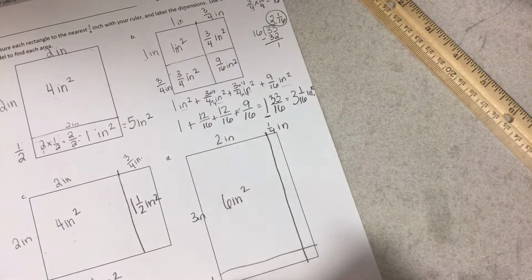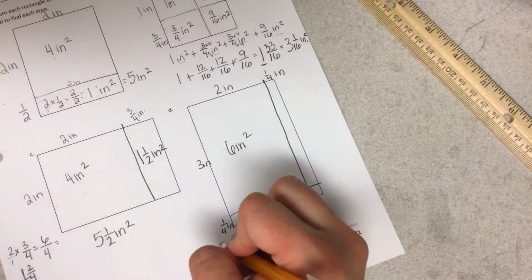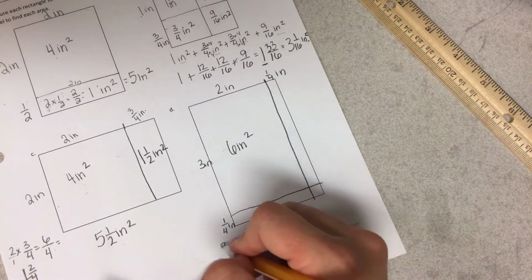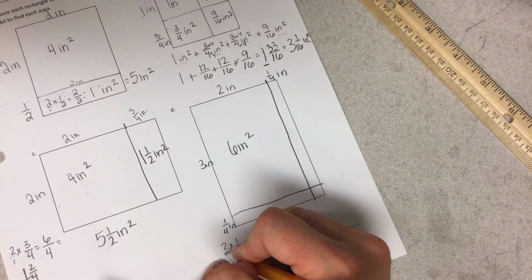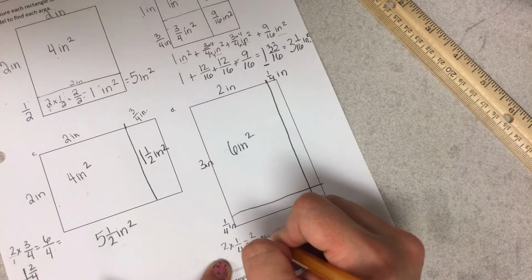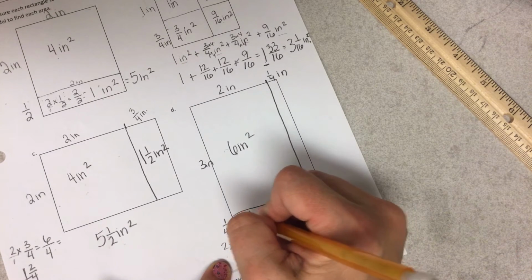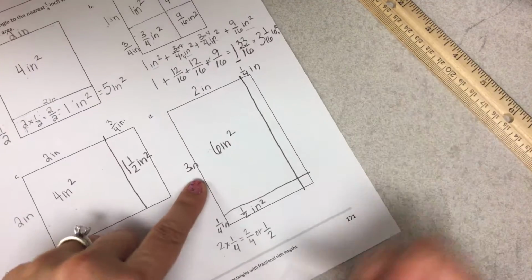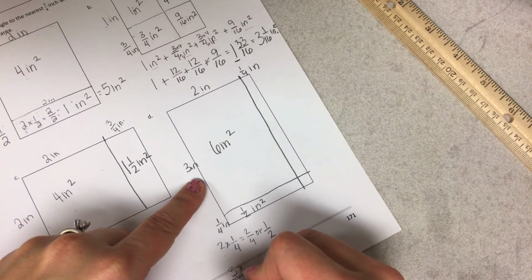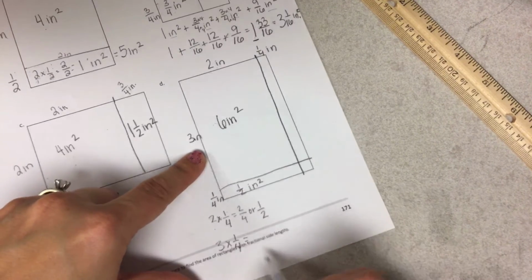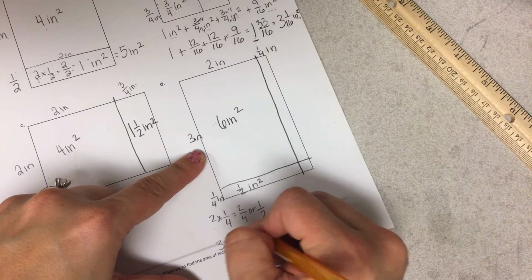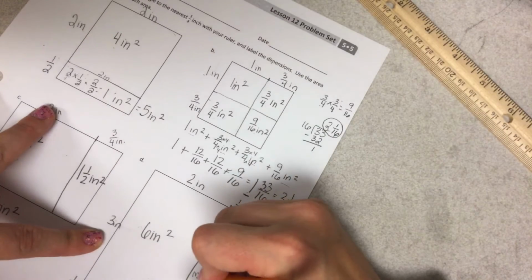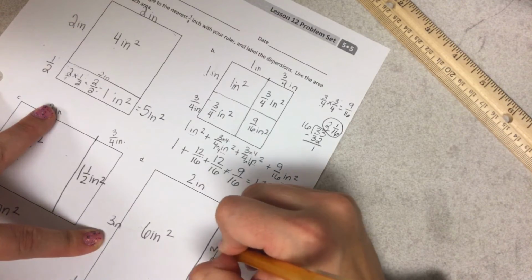Then I can take 2 times 1/4. So if I do 2 times 1/4, remember when I multiply straight across. 2 times 1 is 2. Then 1 times 4 is 4, or 1/2. So this is 1/2 of an inch squared, okay? Then I'm gonna do 3 times 1/4. So 3 times 1/4, multiply straight across. 3 times 1 is 3. 4 times 1 is 4. So this one is, I'm gonna kind of draw this sideways because I don't have enough room, okay?